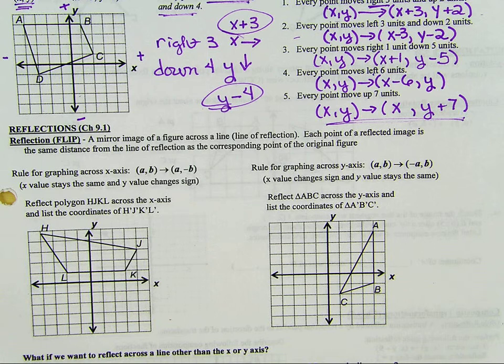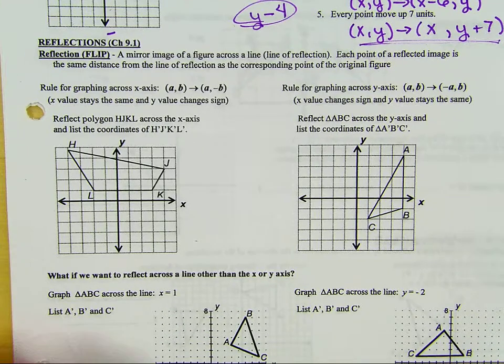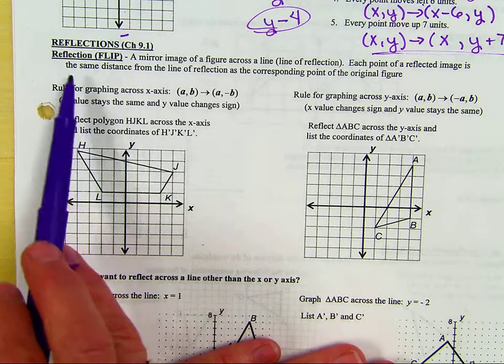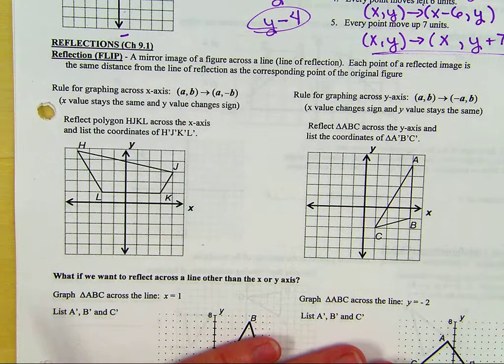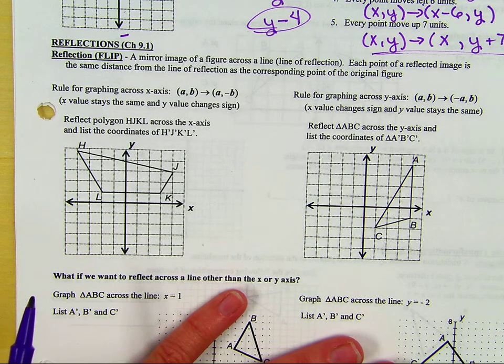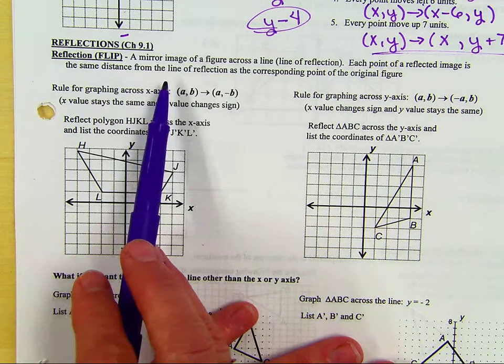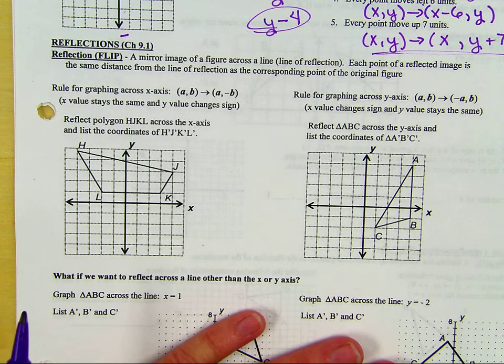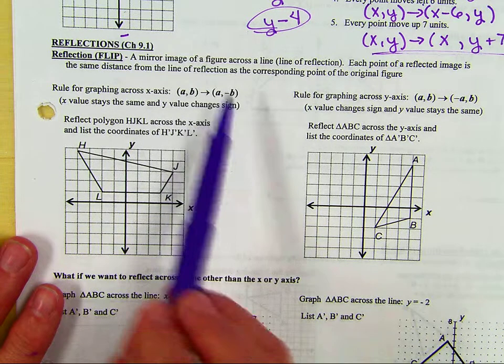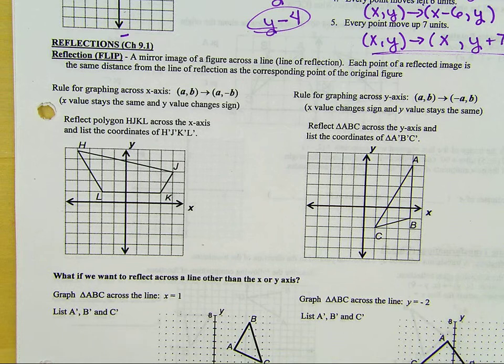So reflections, okay? So a reflection is a mirror image of a figure across a line of reflection. Each point of a reflected image is the same distance from the line of reflection as the corresponding point of the original figure. Okay. So before we look at the rule, I just want to talk about what it means to be a reflection, how you can draw it by just looking at the graph.